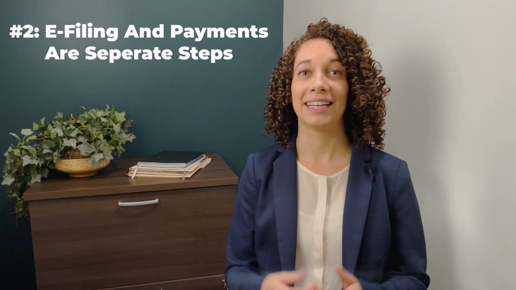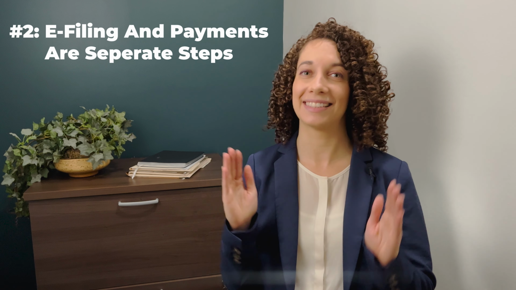Number 2, e-filing and payment are two separate steps. Many clients assume that payment is sufficient and once again end up with late filing penalties or fees. To properly file, you'll need to e-file and then pay the CRA.